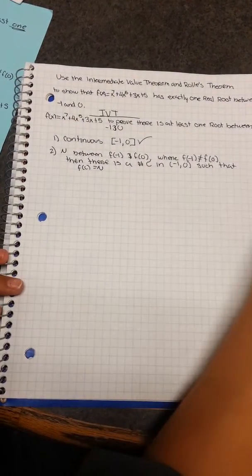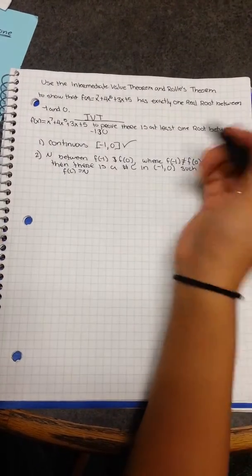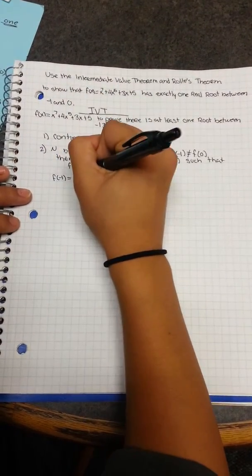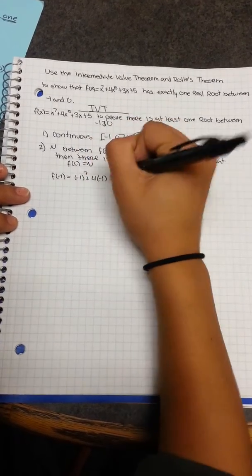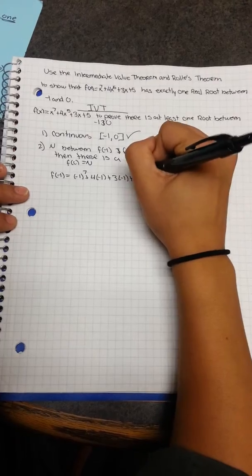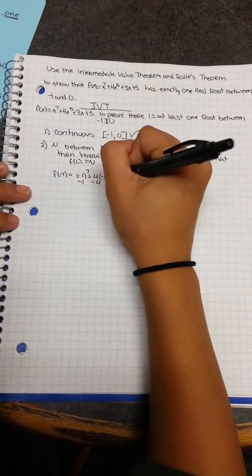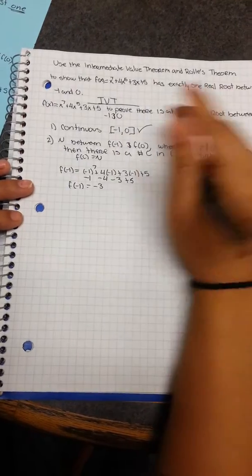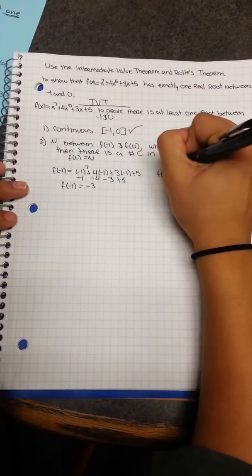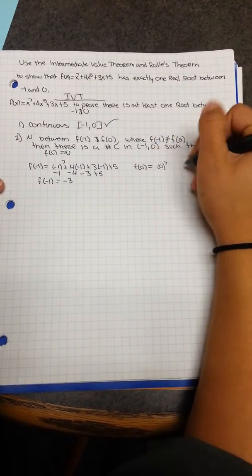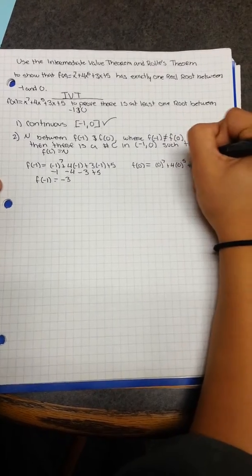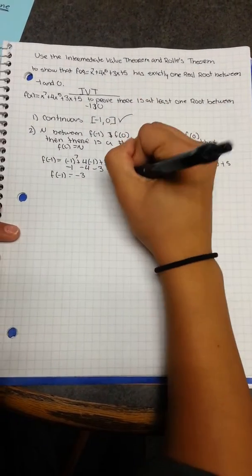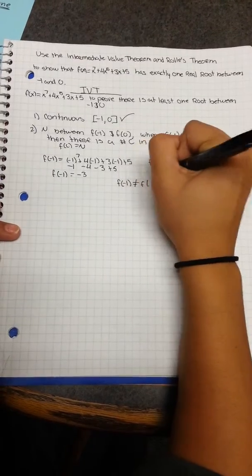Okay, so we're going to plug in the restrictions into the function to see if f of -1 is not equal to f of 0. So f of -1 is equal to -1, -4, -3. F of -1 is equal to -3. So now we're going to plug in f of 0. And we get f of 0 is equal to 5. So f of -1 does not equal f of 0.